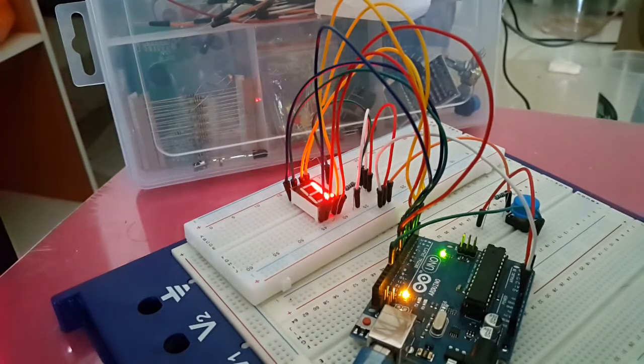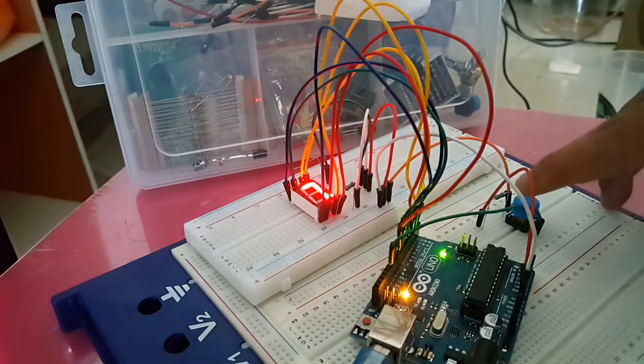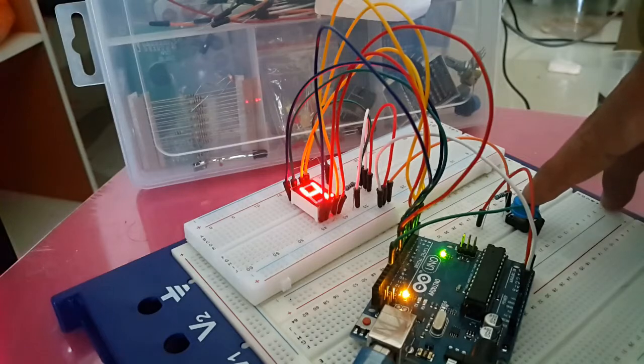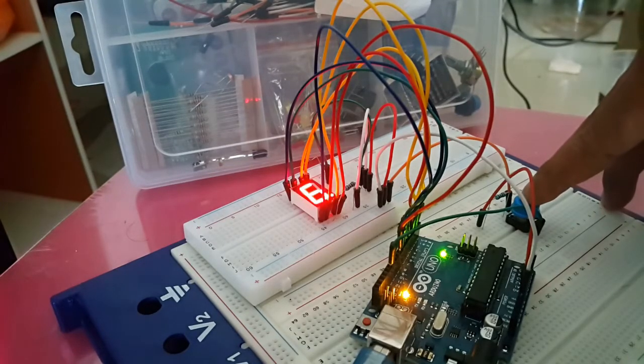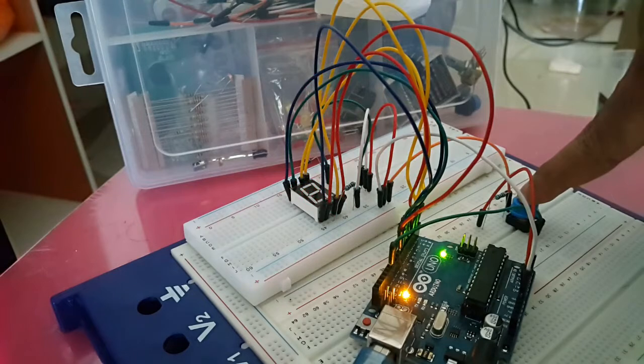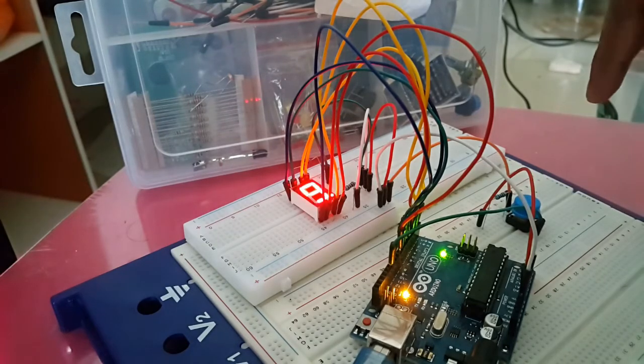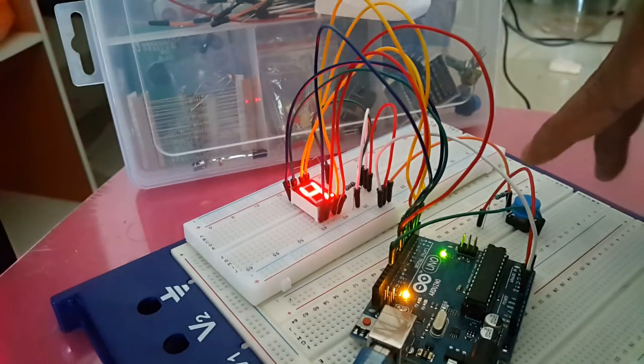But if we interrupt, for example, at about 7 and 8, if the button is being pushed, then it will start recounting down from 7, 6 until 0. So when the button is pushed, it will start back 7, 6, 5, 4, 3, 2, 1 until 0. But upon release, the number will start back from 7 up until 8.